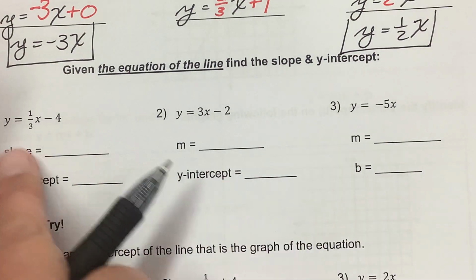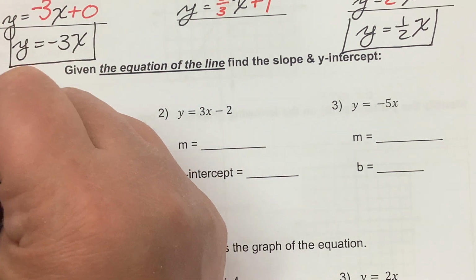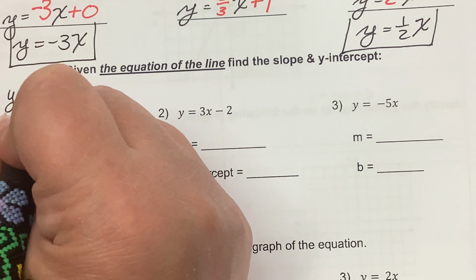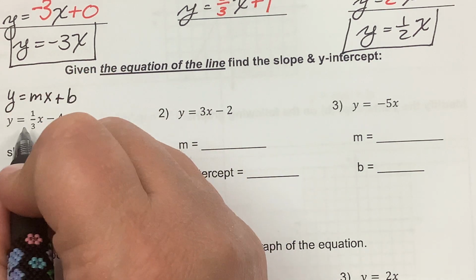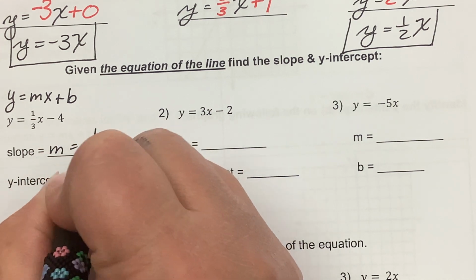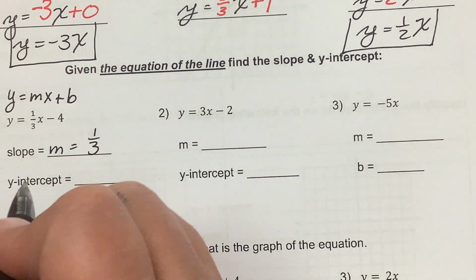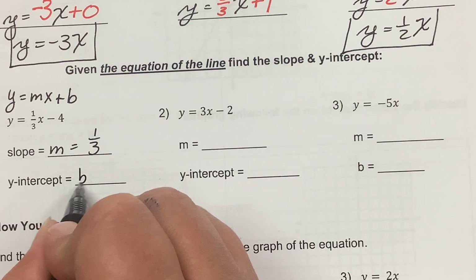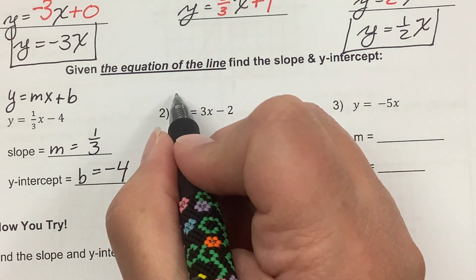Here we go. Y equals 1/3 x minus 4. Y equals mx plus b. M is 1/3. Slope is m, and it equals 1/3. B is y-intercept. B is -4. My y-intercept, b equals -4. I'm going to write it above it again.